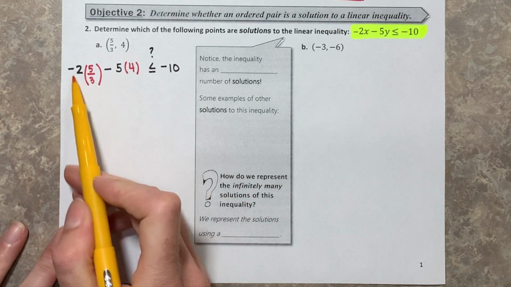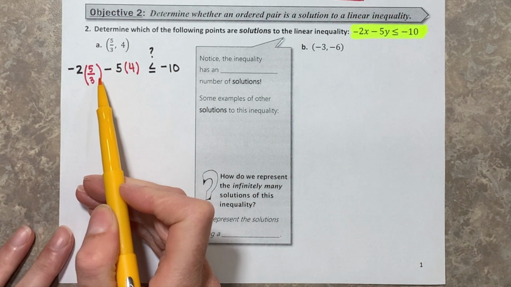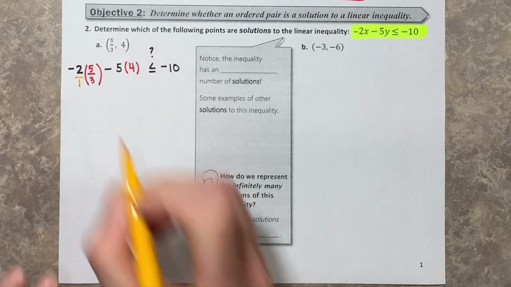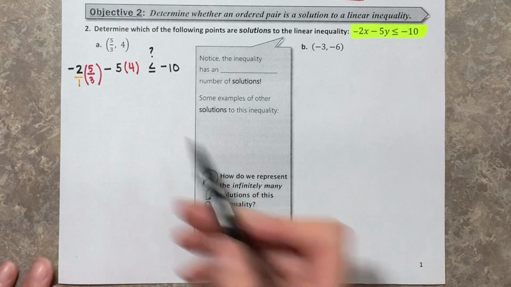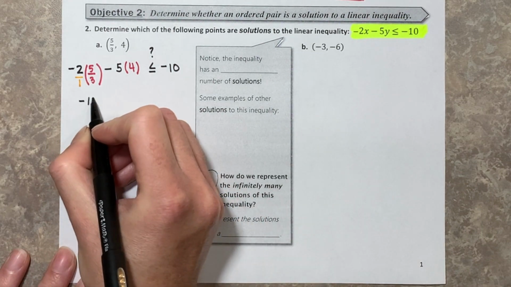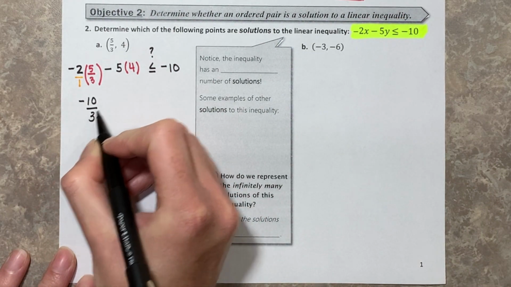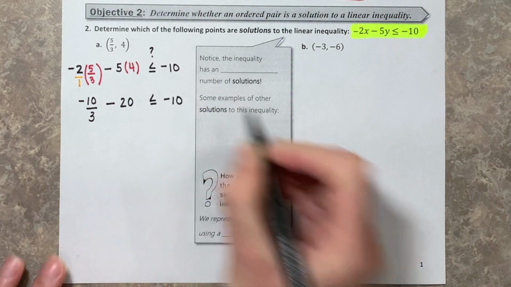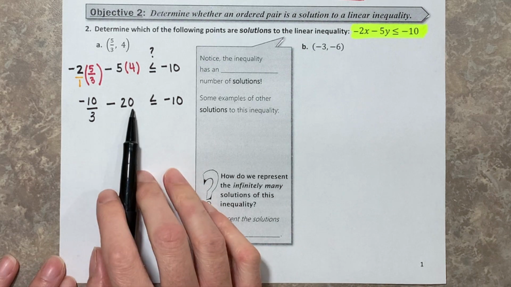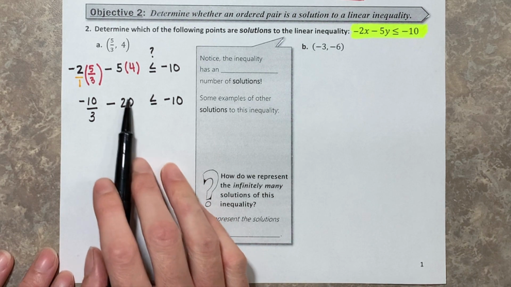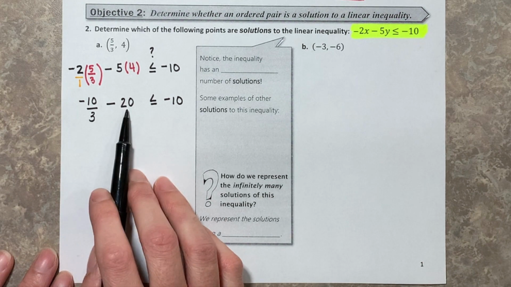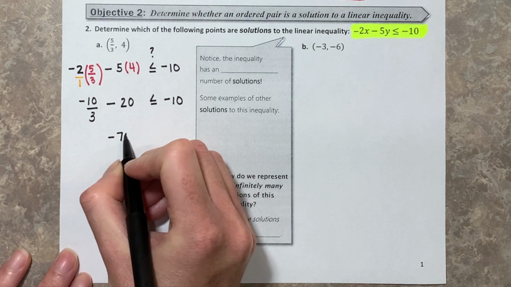Let's see, if we take -2 times 5/3, we can do this by hand or on our calculator. If we do it by hand, it might be helpful to write that as -2/1, and then we just multiply the numerators to get -10, and the denominators to get 3, and then -5 times 4 will give us 20. Then we can either subtract these by hand by getting a common denominator, or we can just punch this into our calculator. Either way, if you take -10/3 minus 20, that will give us -70/3.